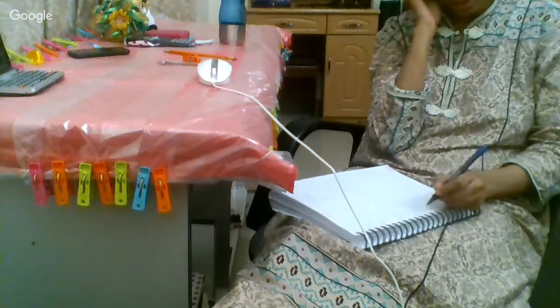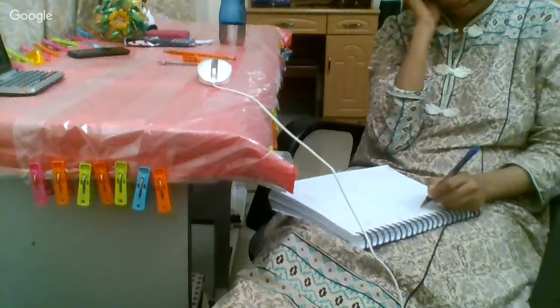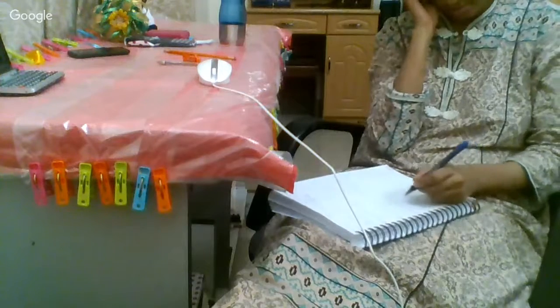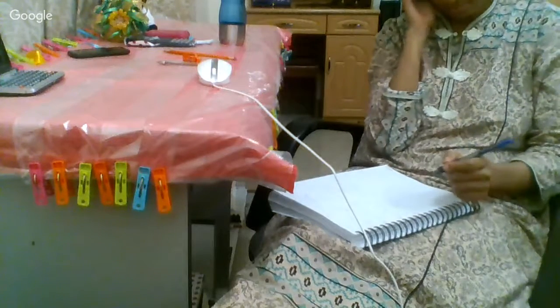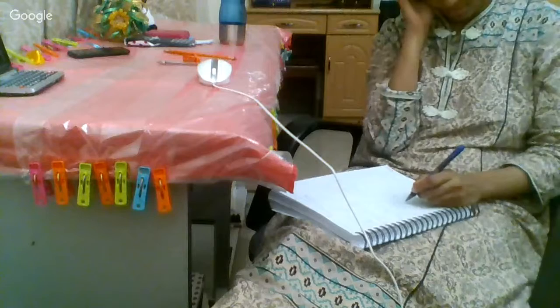But since I divided by a negative, can you tell me what's happening to these signs? They're not going to be facing this way anymore, they'll be facing this way. You okay with that so far?